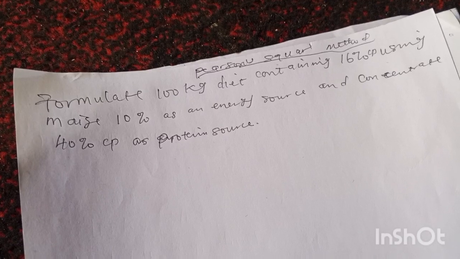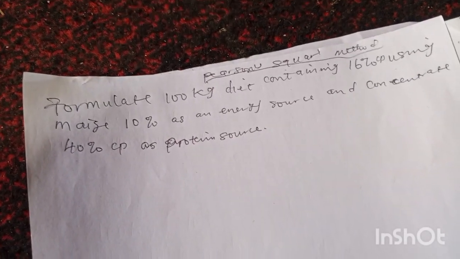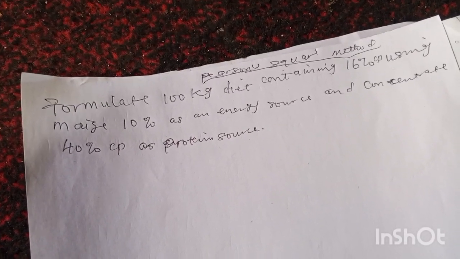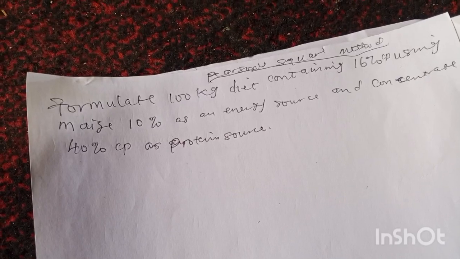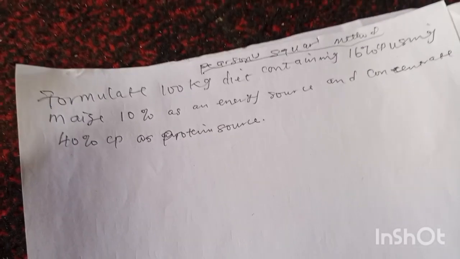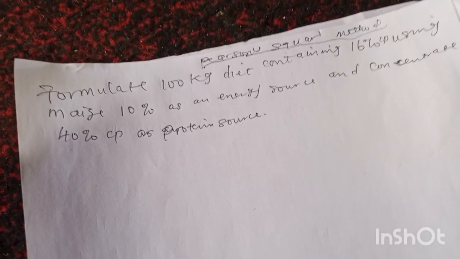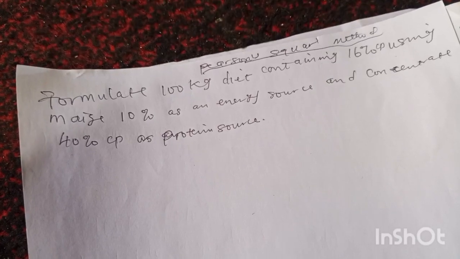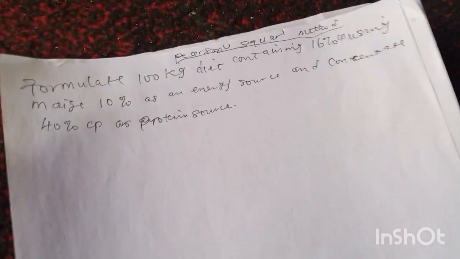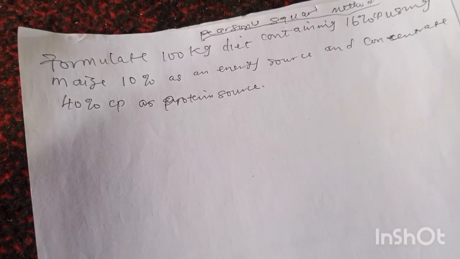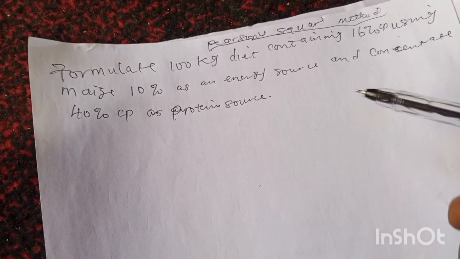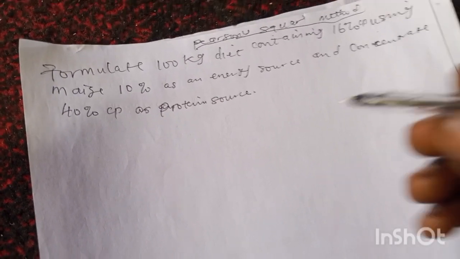The only thing you are going to do is that all the ones that you know are protein sources, you add them together. The ones you know are energy sources, you add them together. So when you add them together, you will now have one protein source and one energy source. So you combine everything together and you formulate. As far as it is under Pearson square method, you must gather everything to become one energy source and one protein source. So for this, we are going to be having a solution.